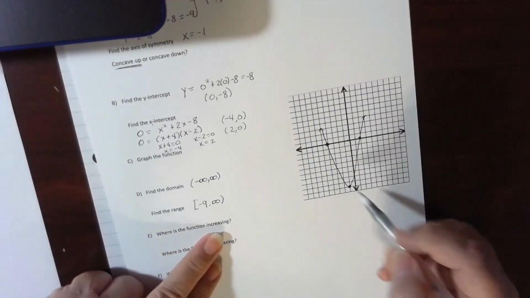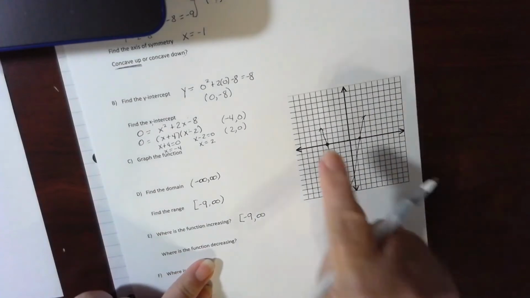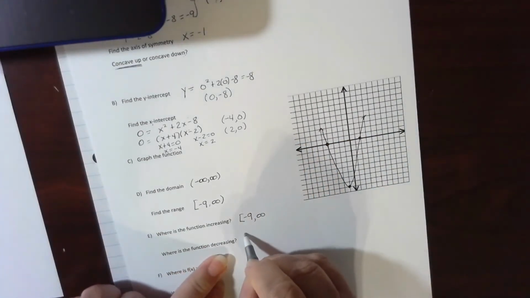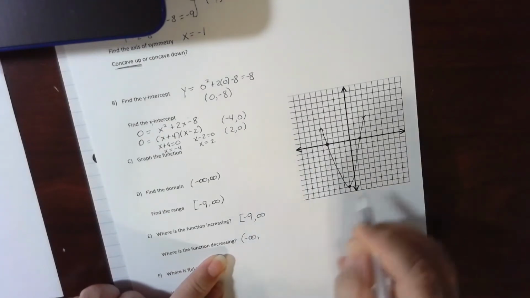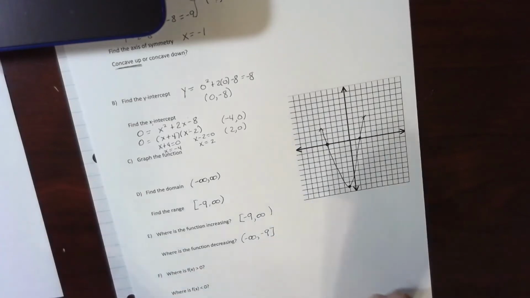Where is it increasing? From -9 to positive infinity. And where is it decreasing? This part of the x-axis, which is negative infinity up to -9.